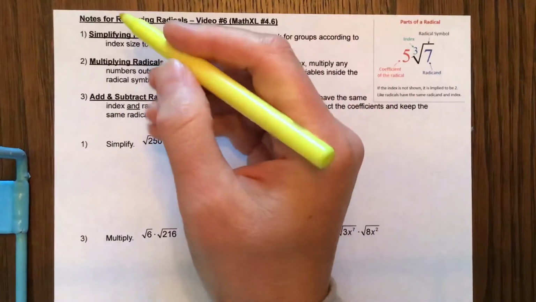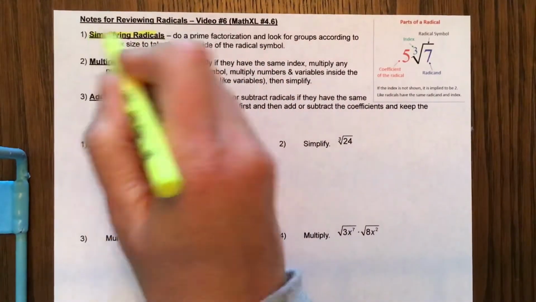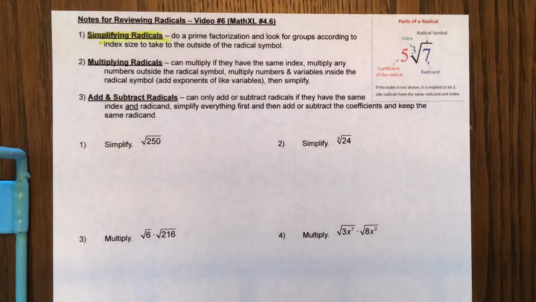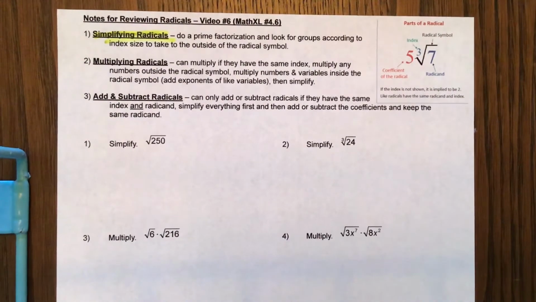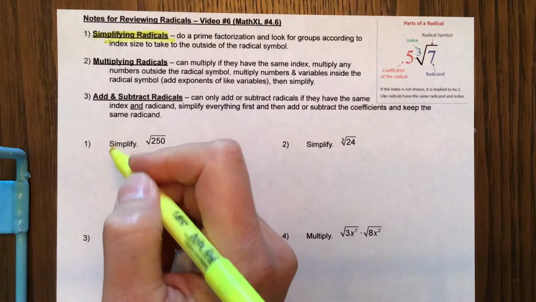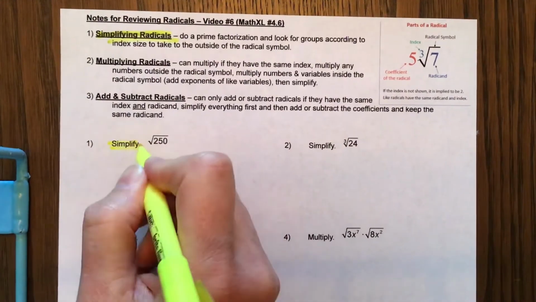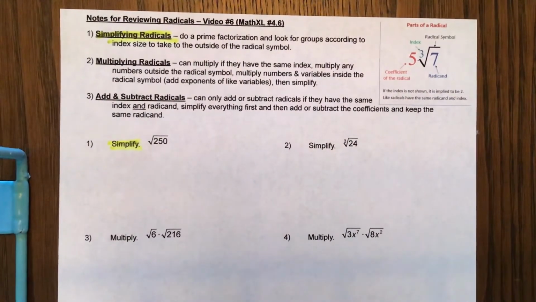So remember, when you simplify radicals, you want to do a prime factorization and then look for groups the size of your index. So on example number 1, it's asking us to simplify. So notice that that's the square root of 250.